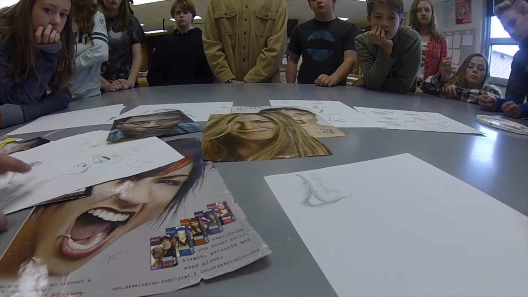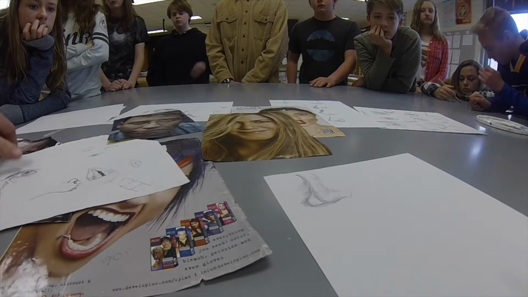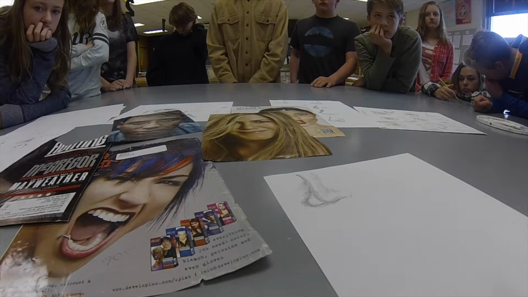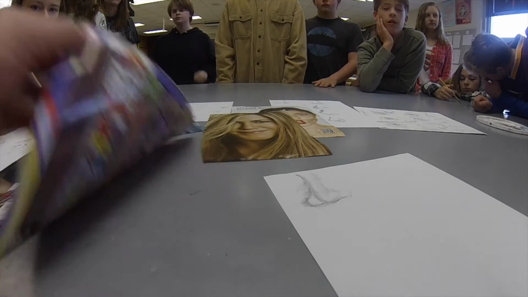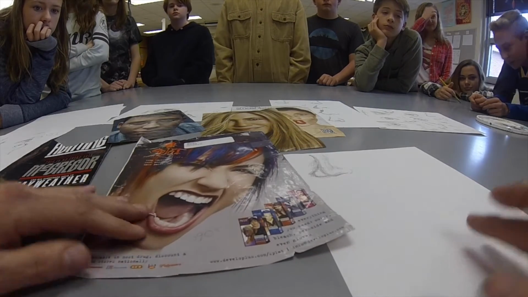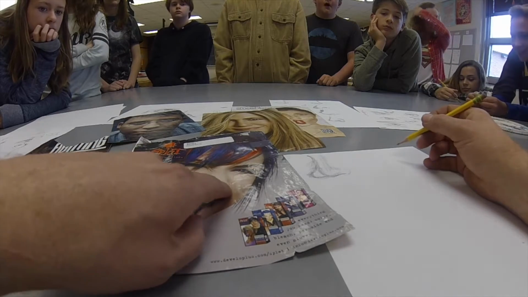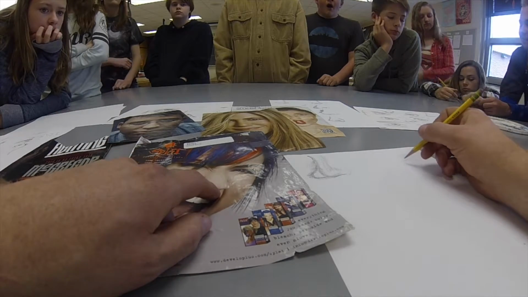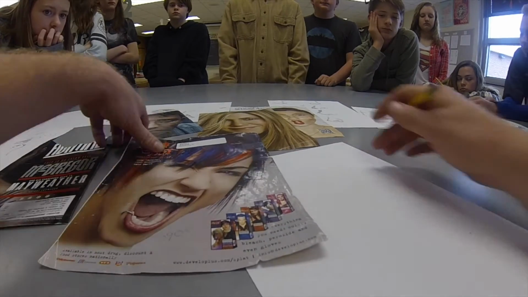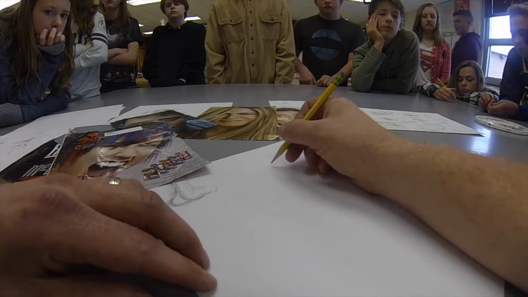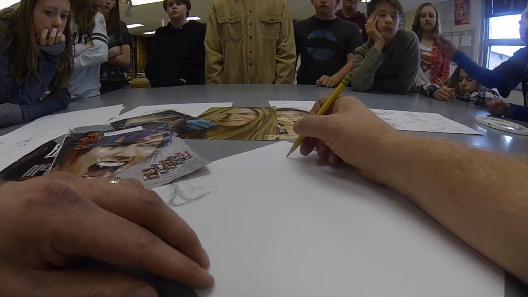All right, so for a side view or a three-quarter view, the same concepts apply as far as how to get started, but the positioning is a little different. Like with her, we've got a little bit more of the nostril on the side here. So we're going to start out again. We're going to draw a circle, and we're not going to draw a whole lot of it.